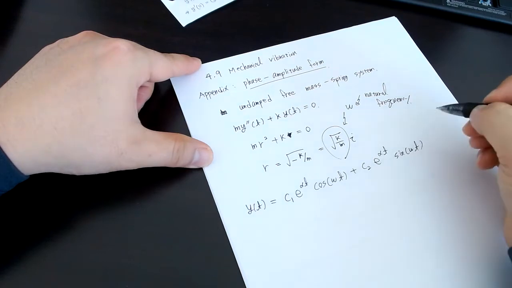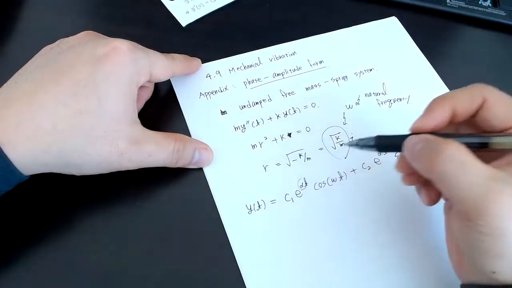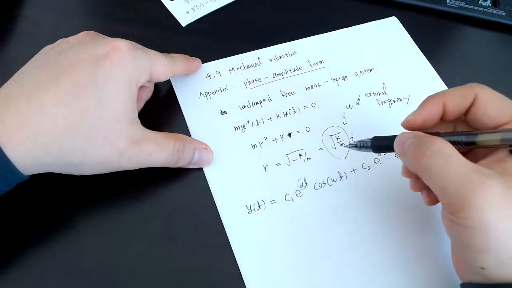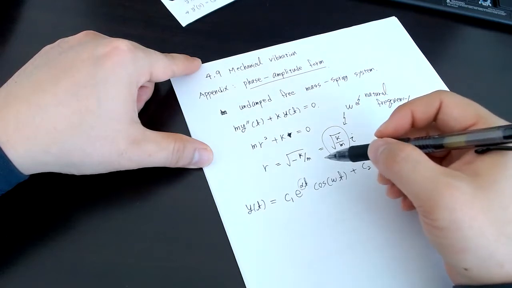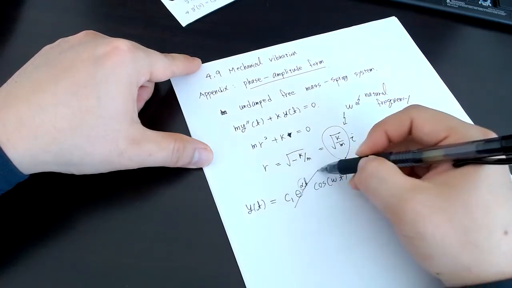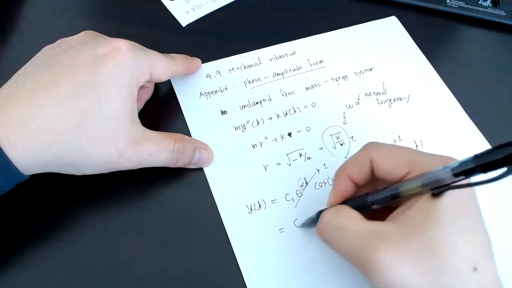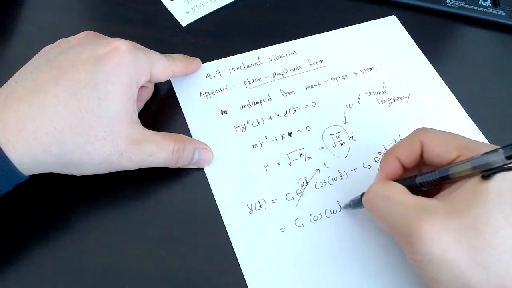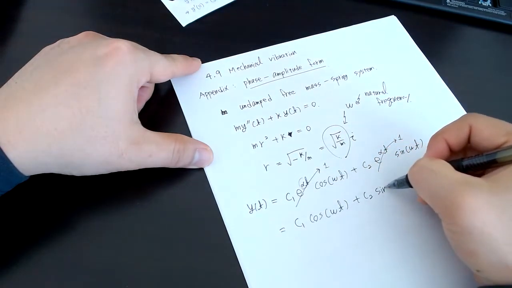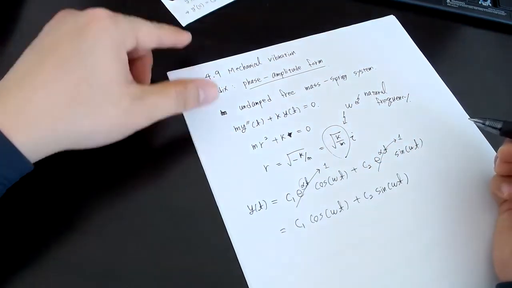And alpha is the real part of the complex root of the auxiliary equation, which is 0, so e to the alpha t is 1. So we get C1 times cosine omega t plus C2 times sine omega t.